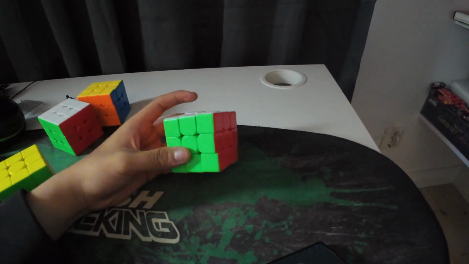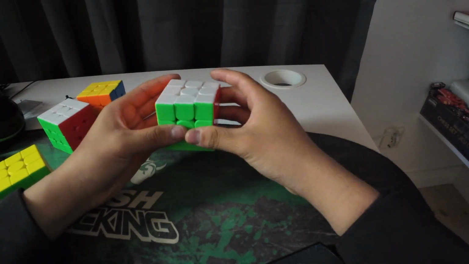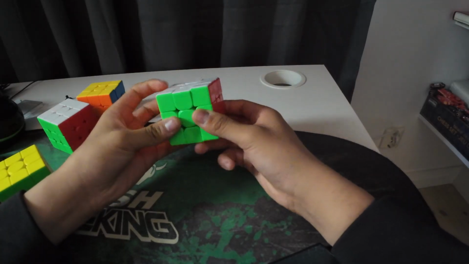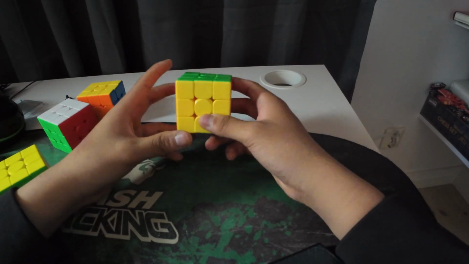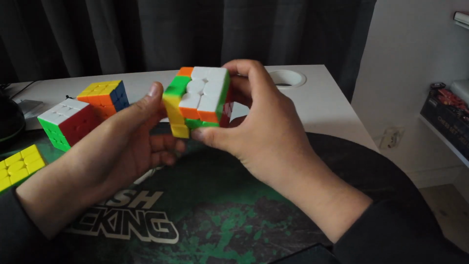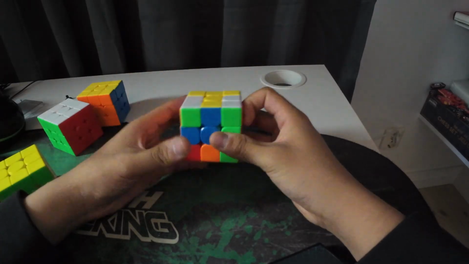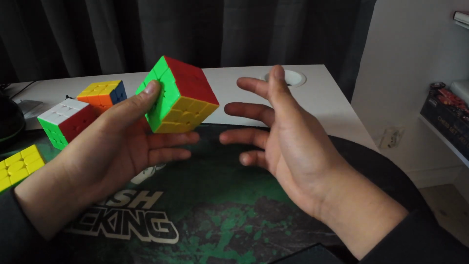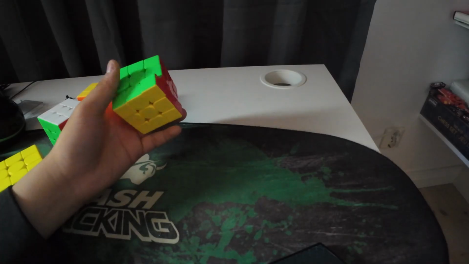For W, it's a special algorithm, opposite of C. So W is like this, and then if it's in the second, you do C, so like that. And then for X, it's just like V, except on the other side. So once again, like that. And that's all the locations for edges.